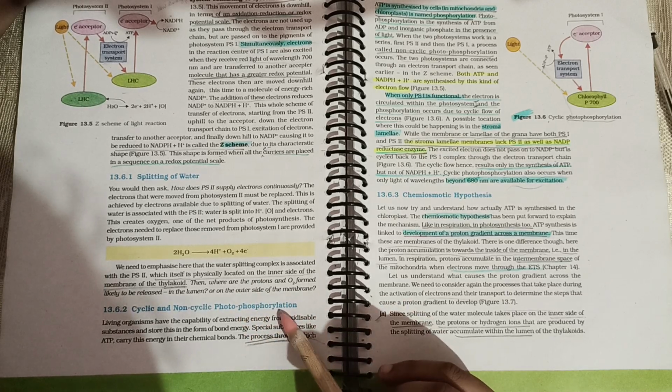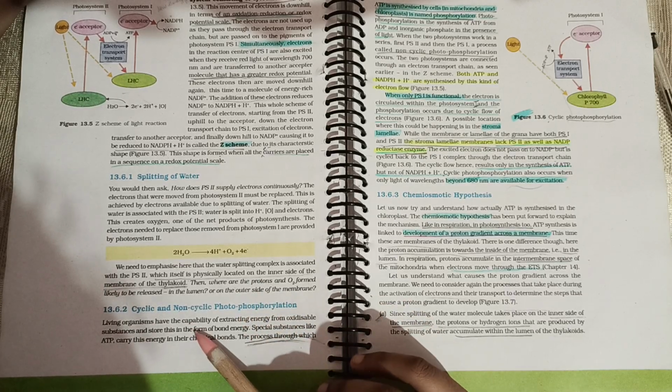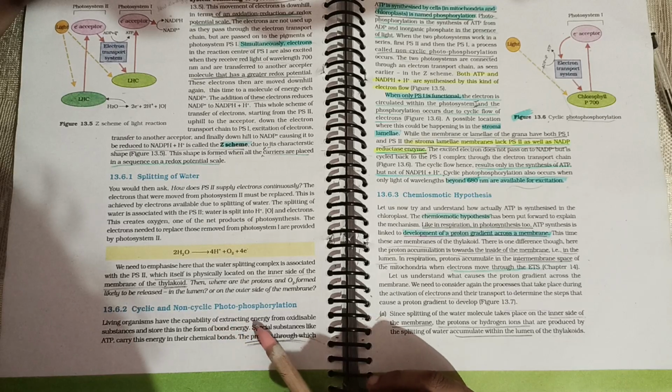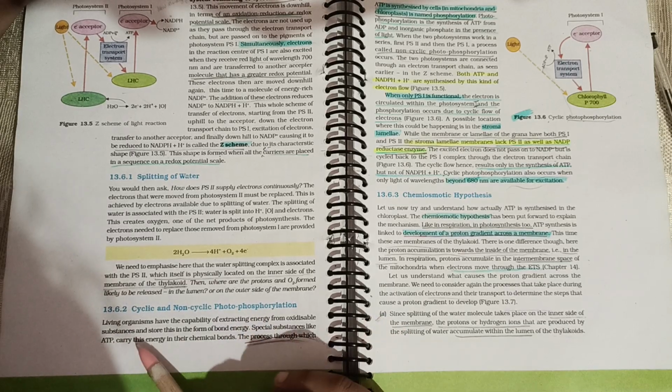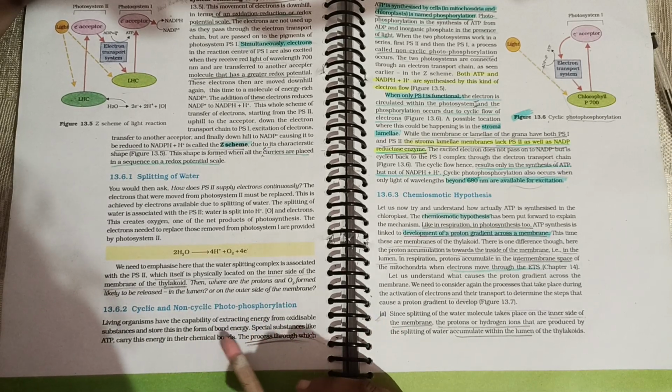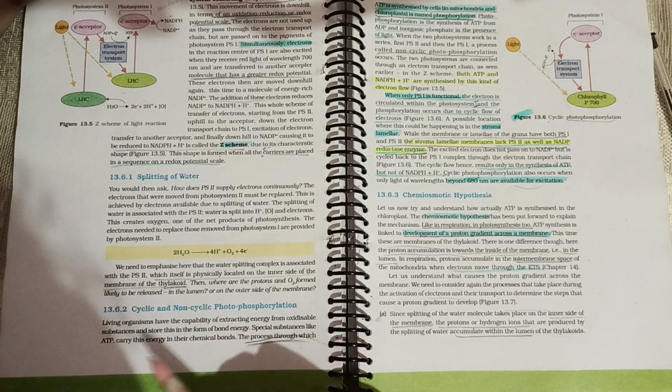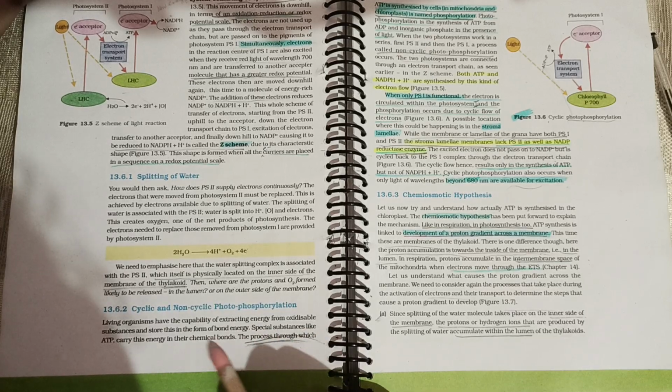Cyclic and non-cyclic photophosphorylation. Living organisms have the capability of extracting energy from oxidizable substances and storing this in the form of bond energy. Special substances like ATP carry this energy in their chemical bond.